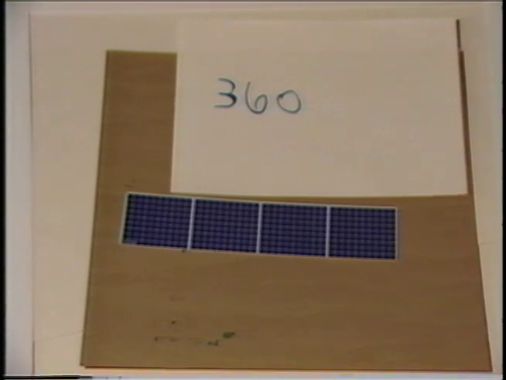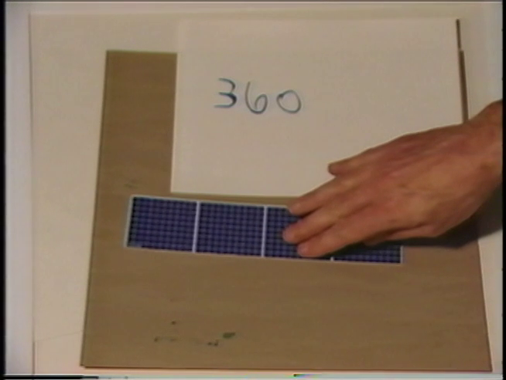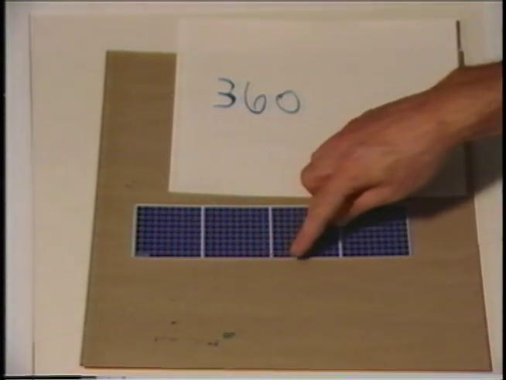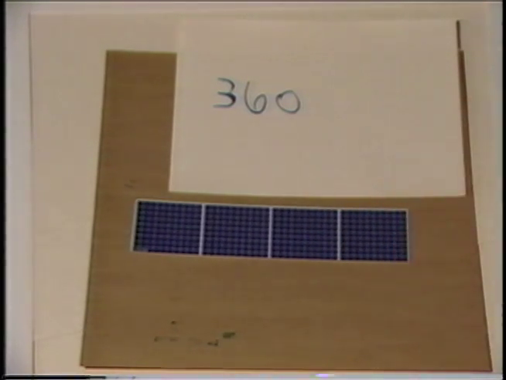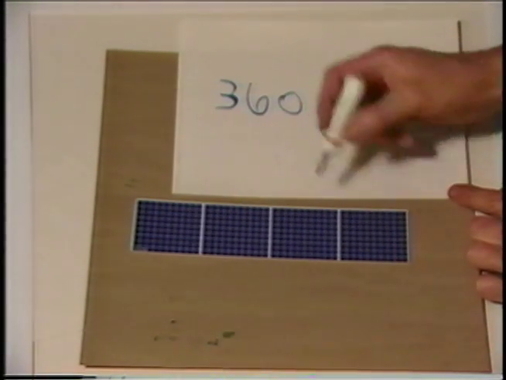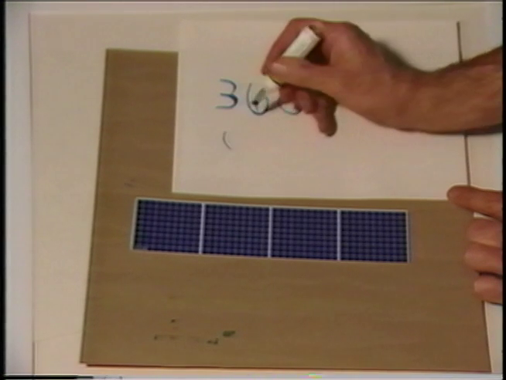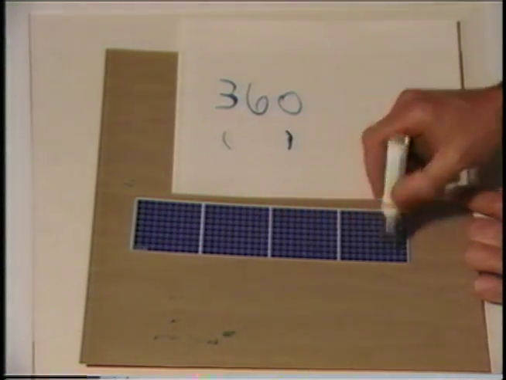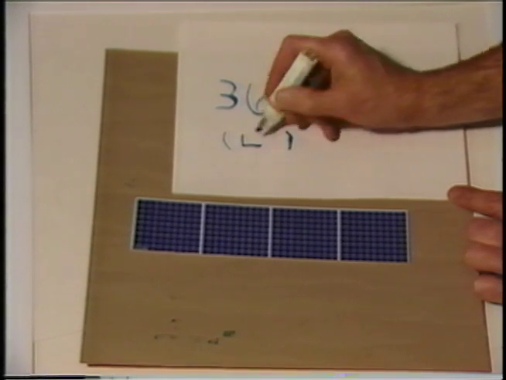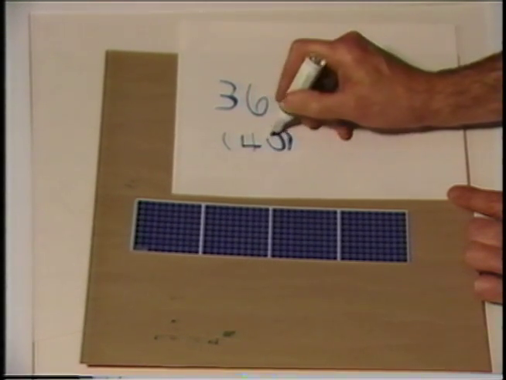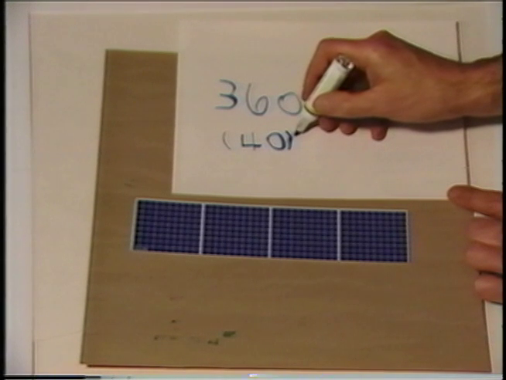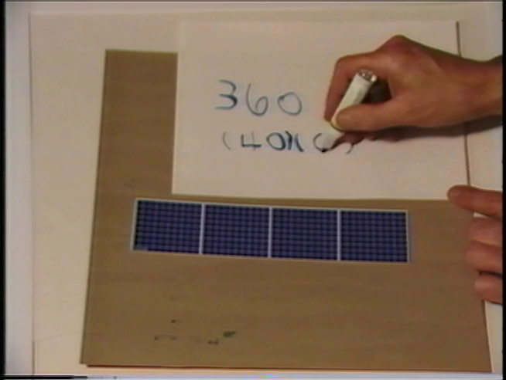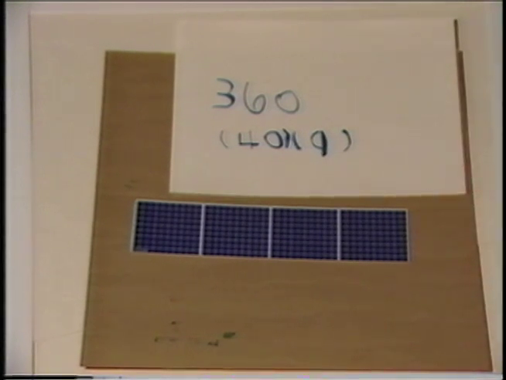You should also be able to name this rectangle by giving me the over distance. What is the over distance? 4. Our over distance is 4. And it's important that the emphasis is on the 4. 4 bars of 10. And the up distance is 9. 9 units.